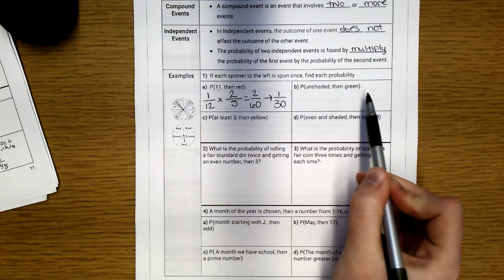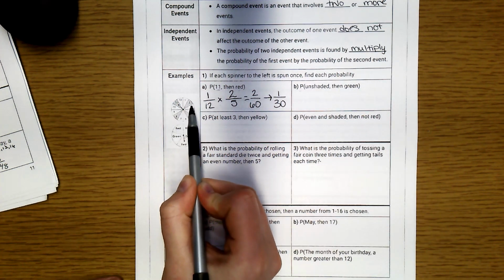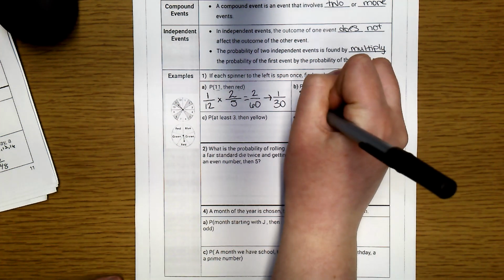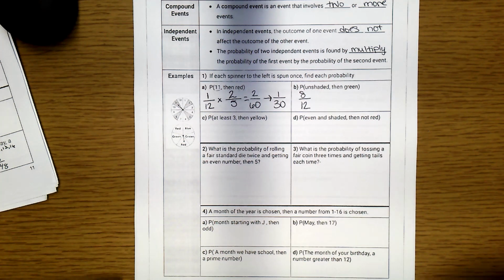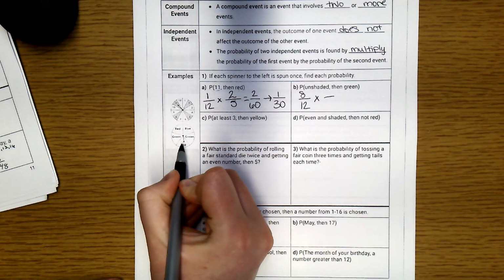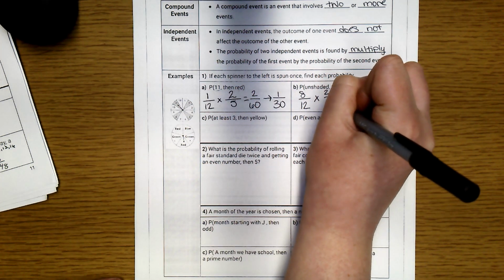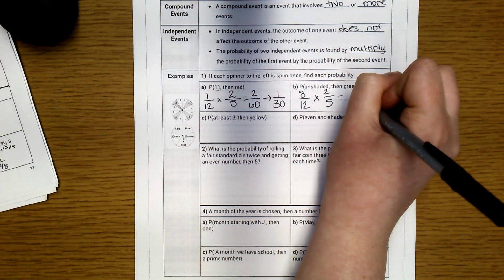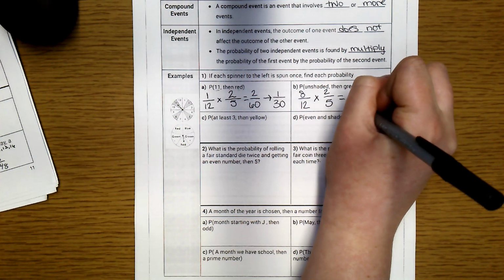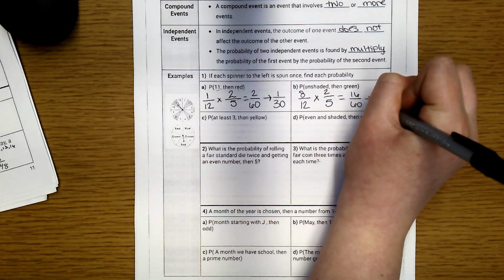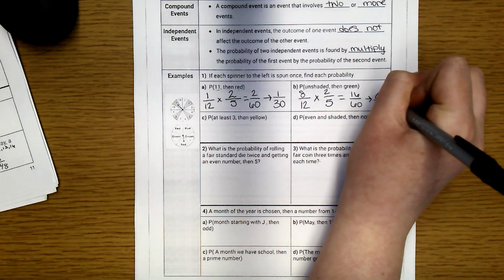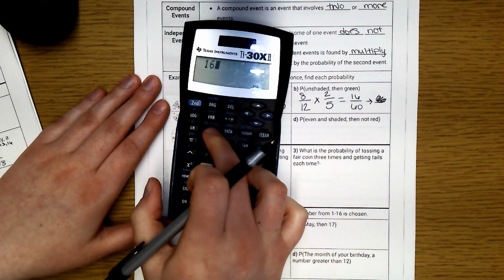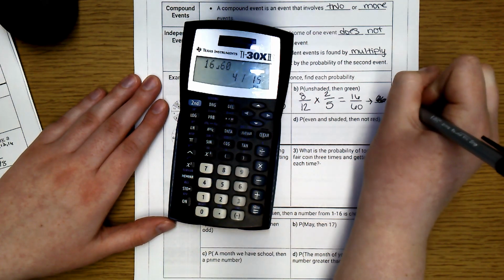Alright, P of unshaded and then green. If I go over to unshaded, I have 1, 2, 3, 4, 5, 6, 7, 8 options to get what I want out of 12 total options. Then I'm going to multiply it by how many greens there are. There are 2 greens out of 5 options, so the probability of green is 2 out of 5. Then I go ahead and multiply. I should get 16 out of 60, otherwise known as, not 2 out of 15. Let's check it on the calculator. 16 ABC 60 should be 4 out of 15.